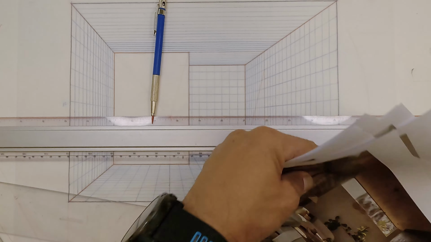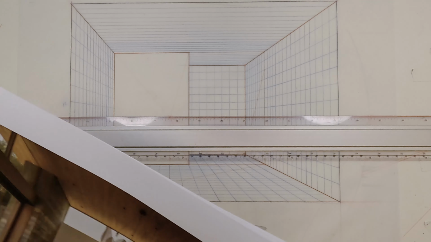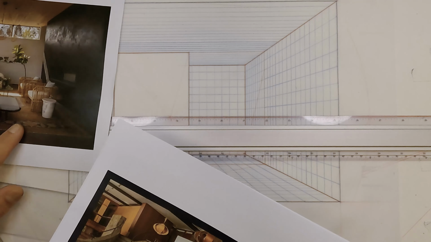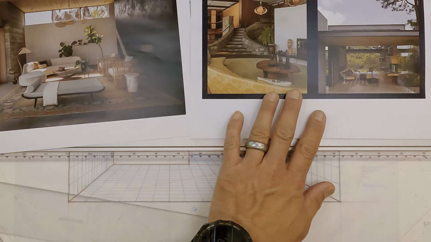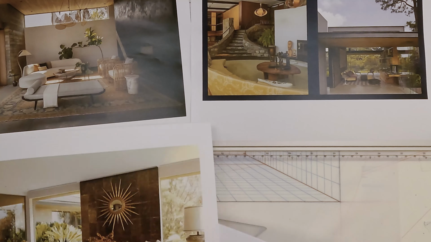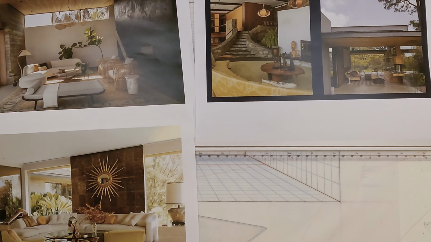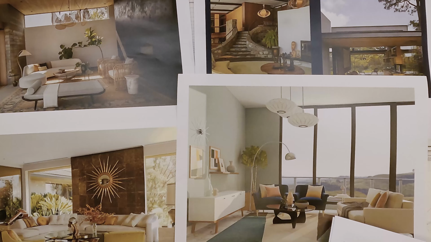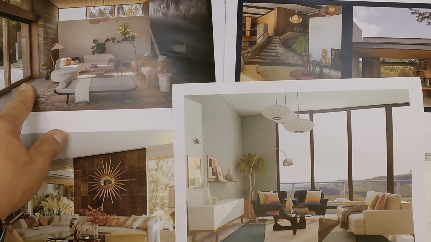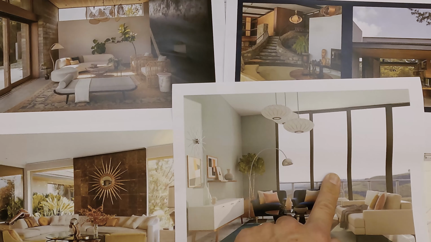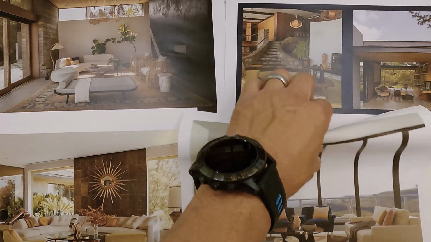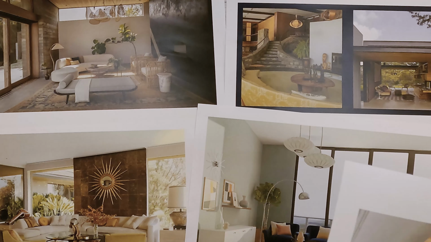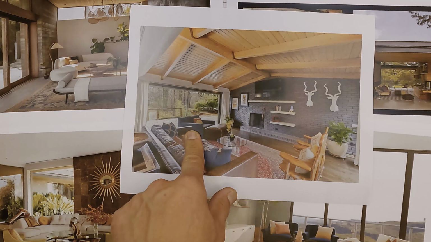Now, in these images, I love mid-century modern homes because they're very different. There's a lot of wood. There's a lot of natural elements in the environment. There's a lot of floor-to-ceiling windows. In fact, you can see floor-to-ceiling windows here, and in here, and in here. Natural light is a really big deal. You could definitely see it in here.